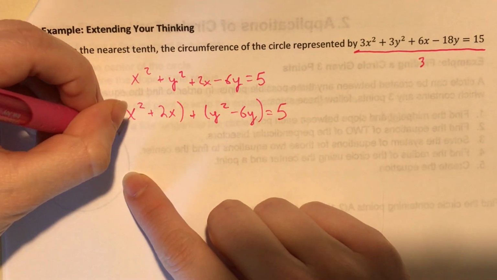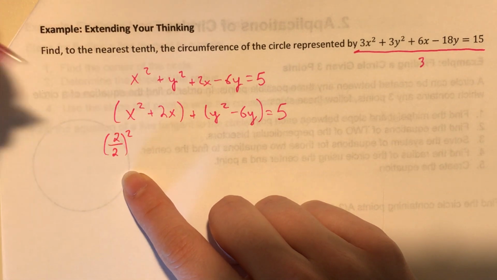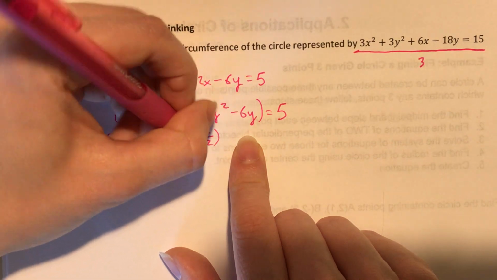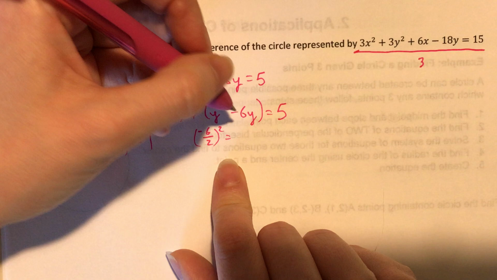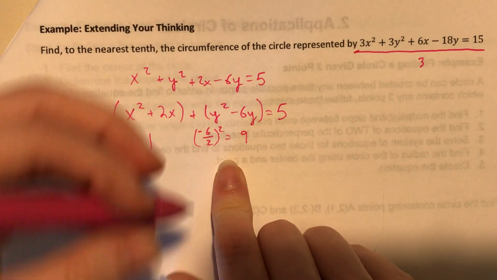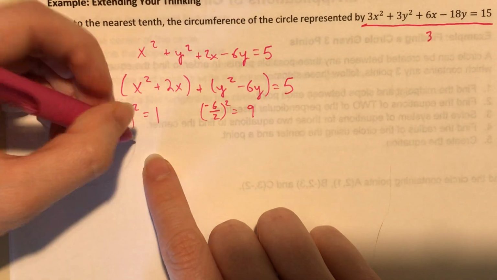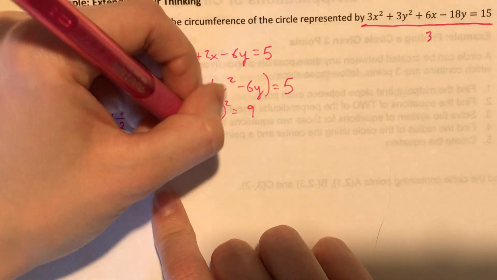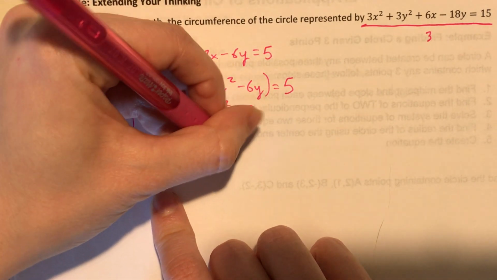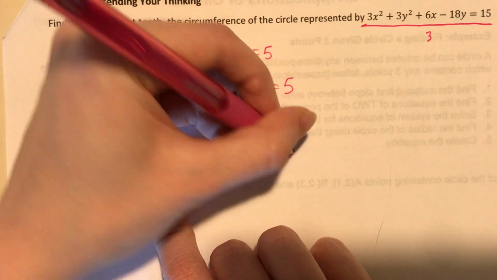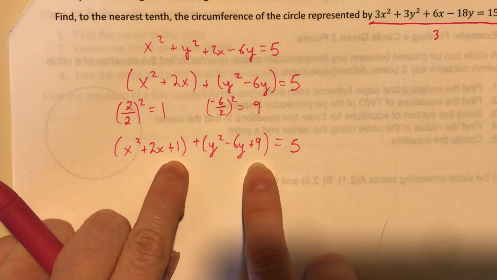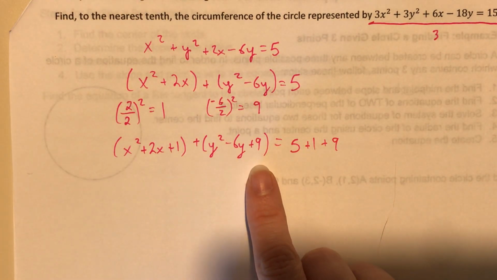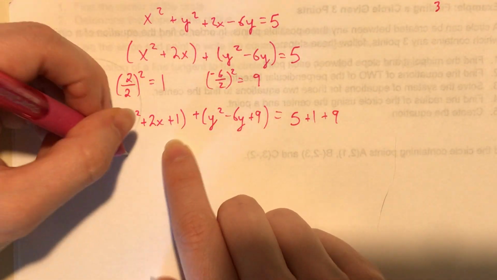So my b value is 2. So 2 over 2 squared, that's 1 squared, which is 1. My b value here is negative 6. So negative 6 over 2 squared is going to be negative 3 squared, which is 9. And I'm going to turn this into perfect square trinomials. So I've got x squared plus 2x plus 1. And I have y squared minus 6y plus 9 equals 5. And of course, since I added 1 and 9 to the left side, I'm going to add 1 and 9 to the right side.